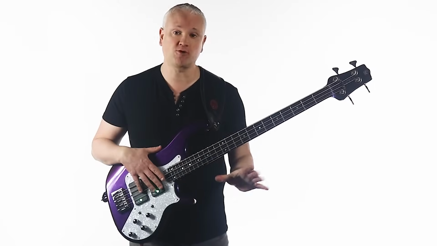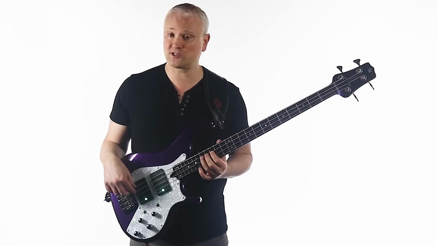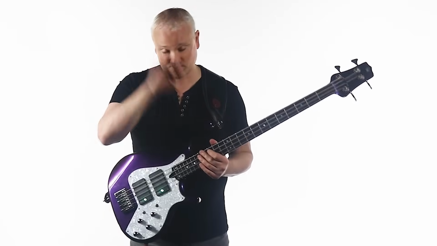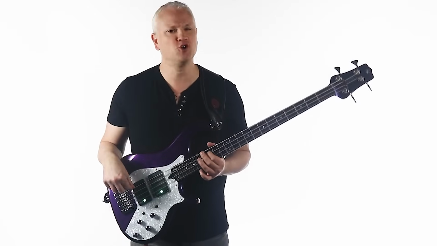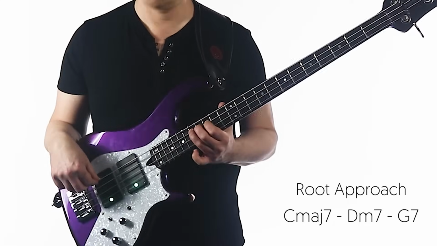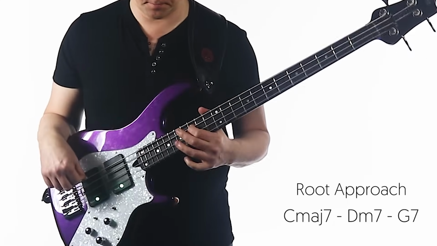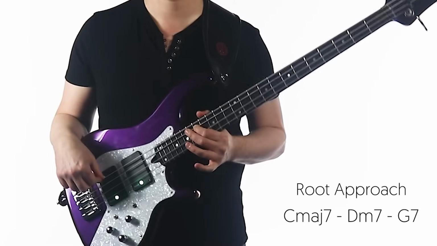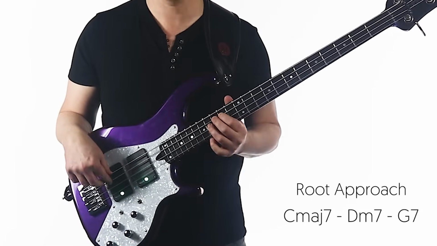So now let's try some approach notes over that chord progression. So for the C major 7, we're going to start with D into C, and I'll play the approach note on a weaker beat just so that it's not too dissonant. Upper approach into the root notes. From below.